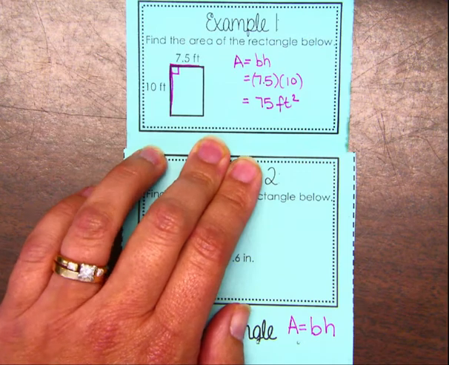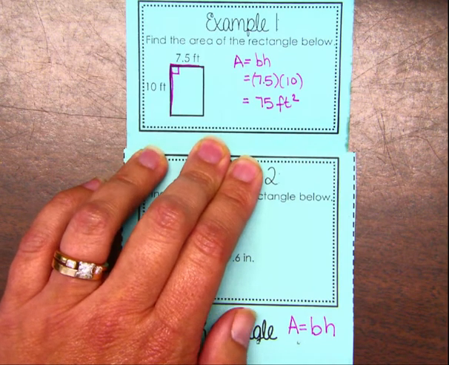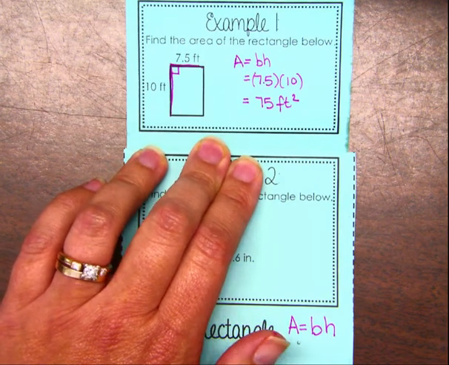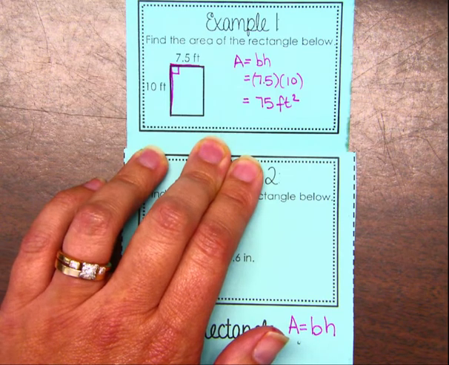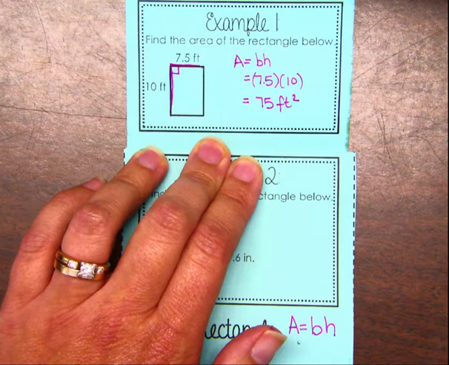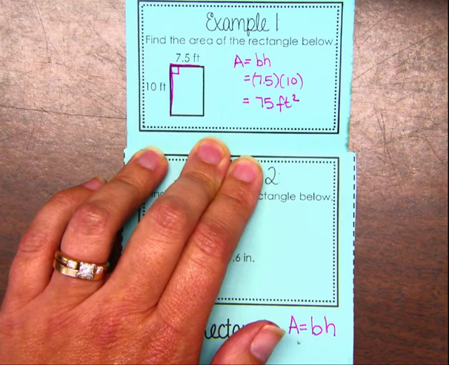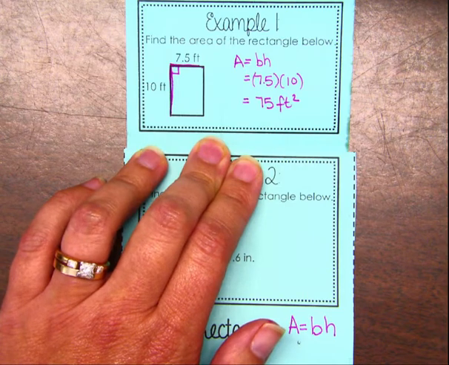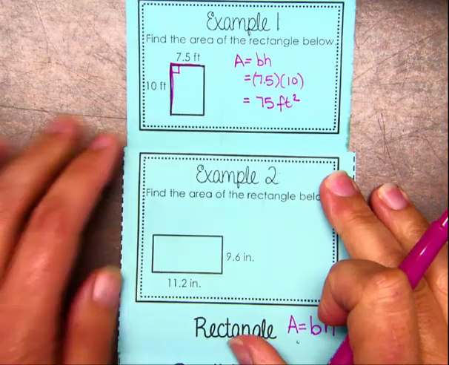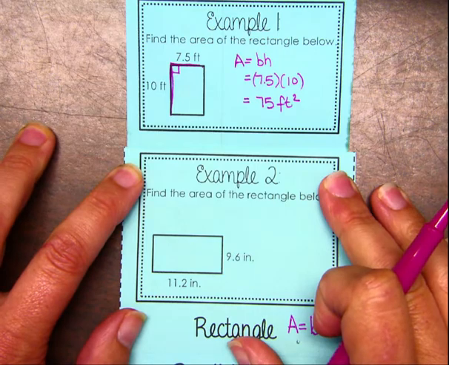So, for example, if we had a field and we wanted to plant something inside of the field, the area would be how much of it we were going to fill up or how much we were going to plant inside. Perimeter, on the other hand, is the area outside or around the outside. So if we were talking about the same field, the perimeter would be how much fencing we wanted to put up around it. Okay, so then go ahead and try the second example.